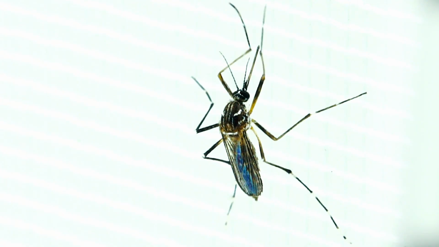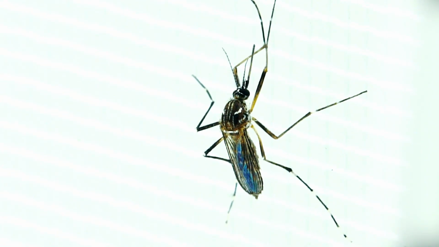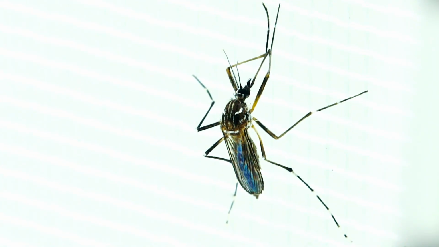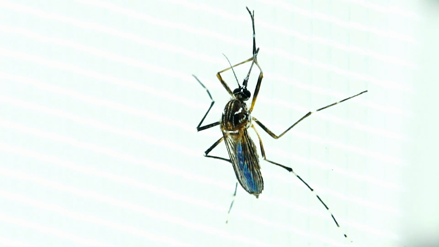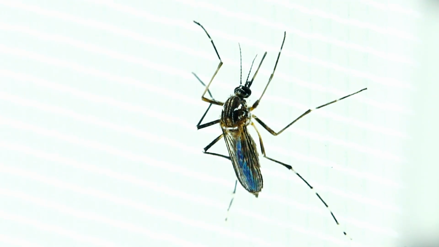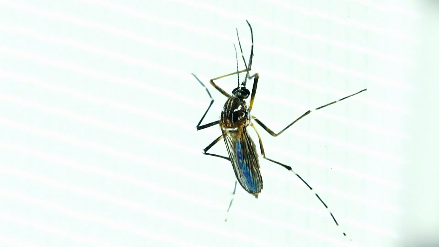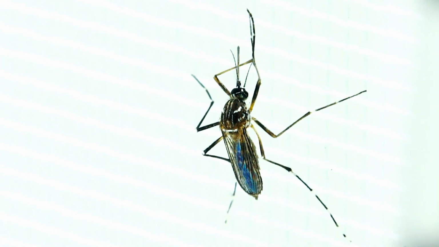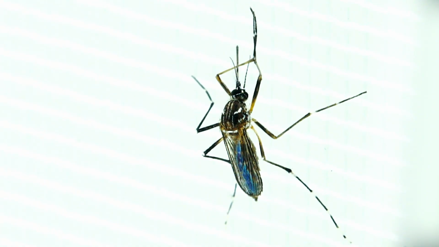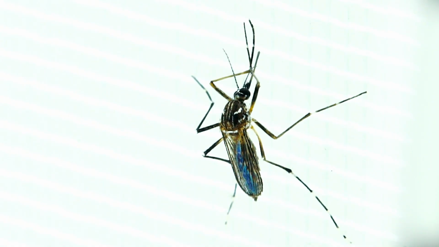So BT is a natural product that specifically targets mosquito larvae without harming other creatures. That sounds like a win-win. It is. Another option is spinosad, which is a newer larvicide that's derived from another naturally occurring soil bacterium. It has a different mode of action than BT, meaning it kills the larvae in a different way.